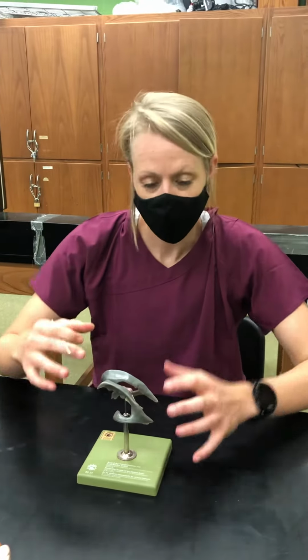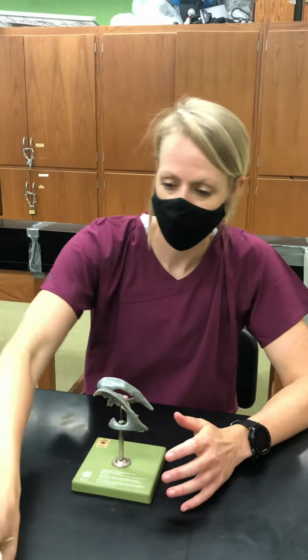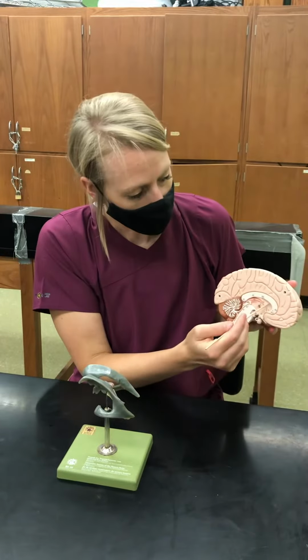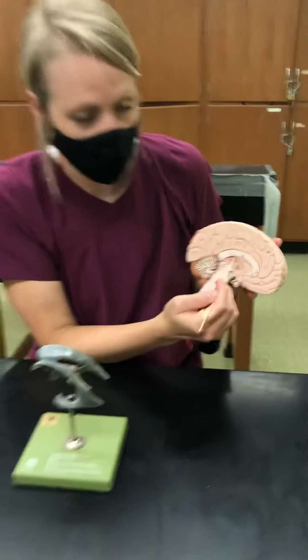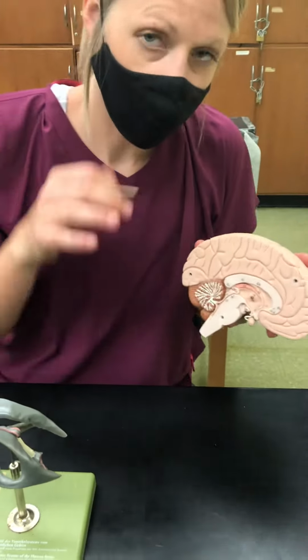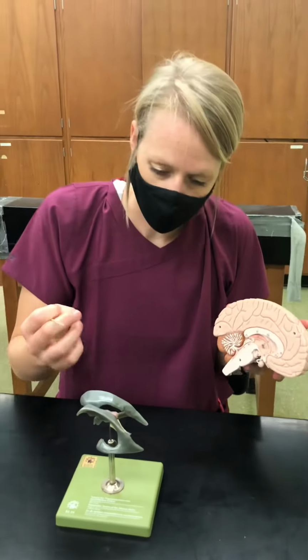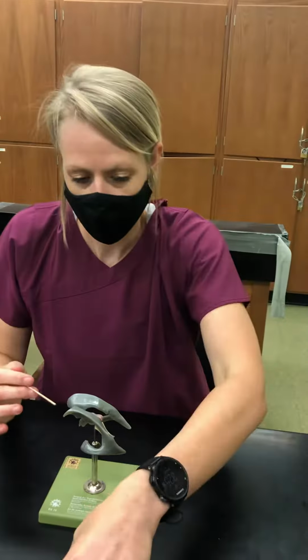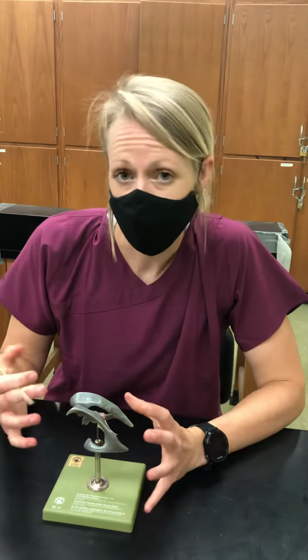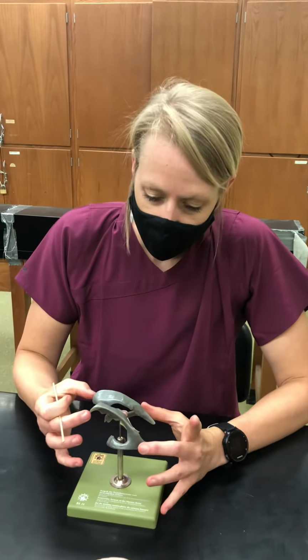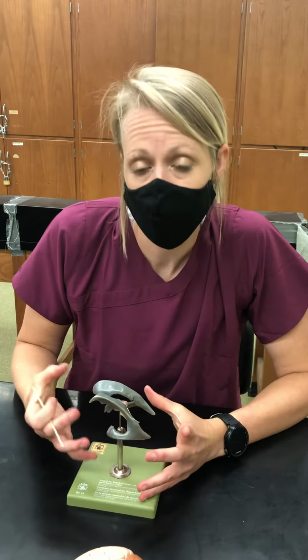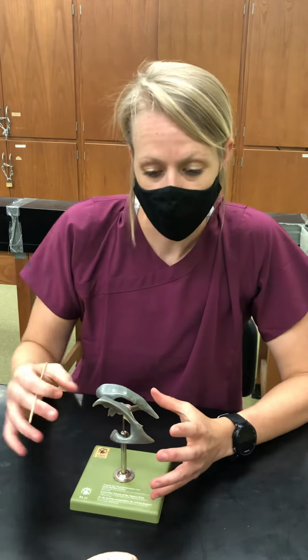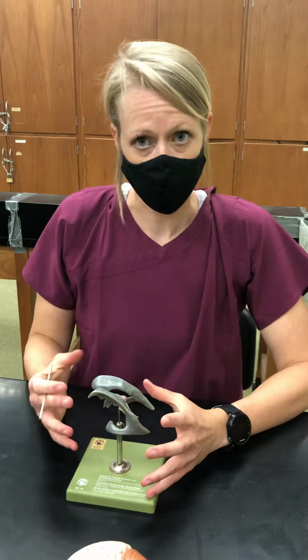So these are the ventricles in the brain. These will actually sit right inside or inferior to the corpus callosum. So these are a very thin, small structure. They are a structure, they're not just a space. They are created by what are called ependymal cells, and they create and house the cerebral spinal fluid that will bathe not only the brain, but also the spinal cord.